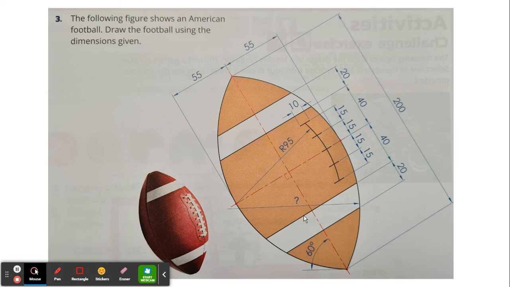Just on that anyway, what we're on to now is the stitching. We've just completed the white strips. If you look at the stitching here, as I was saying, it was 15, 15, 15, and 15 apart. After we measure those 15s, you'll see there's a bit of an arc here as well. That arc tells us the radius is 95.